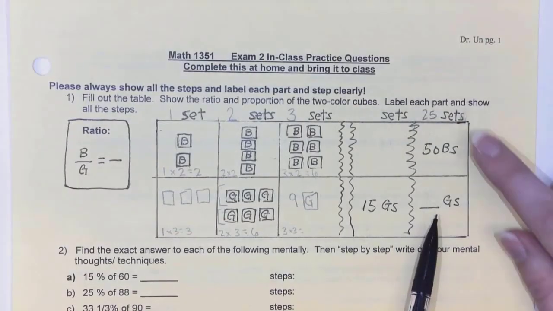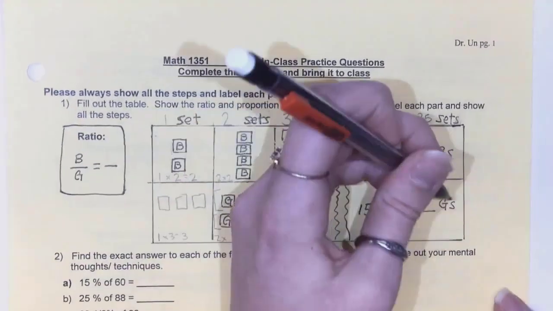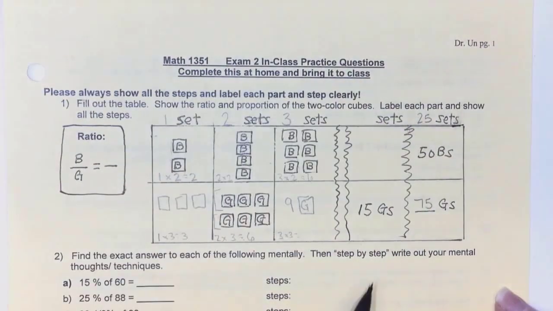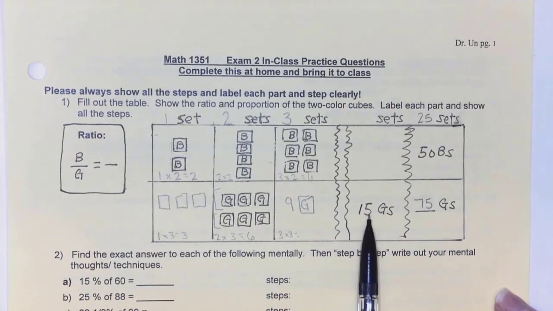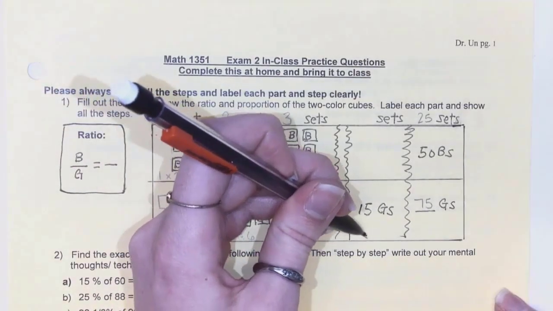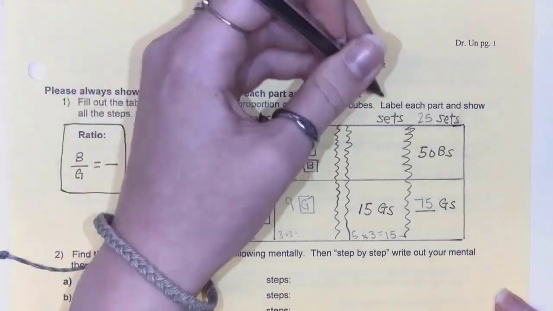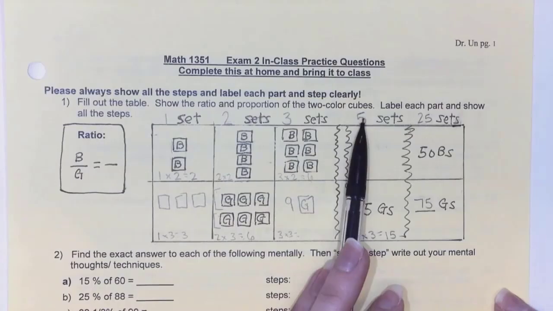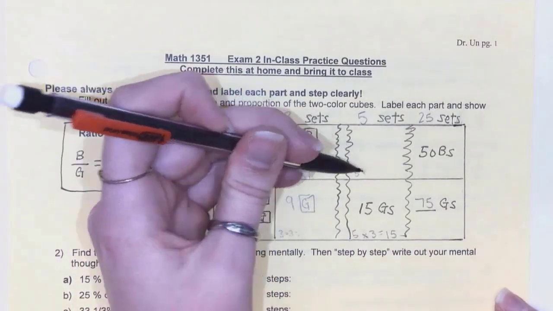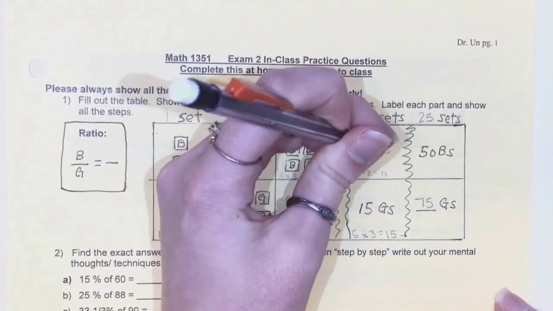And then we can go here, we know that this is 25 sets. So we'll do 25 times 3, that gives us 75 green cubes. And then we have 15, but we don't know which set it is. So we'll do 15 divided by 3. So we'll do what set times 3 gives us 15. And we know that that is 5. So this is 5 sets, and then we can go back up here to blue cubes and do 5 sets times 2, because that's how many are in each set, gives us 10 blue cubes.